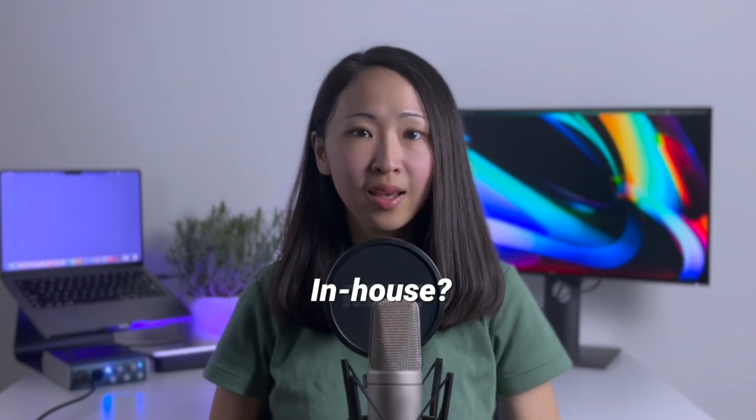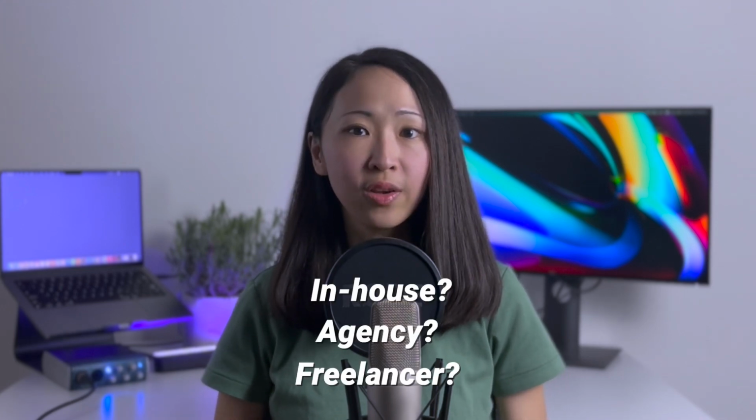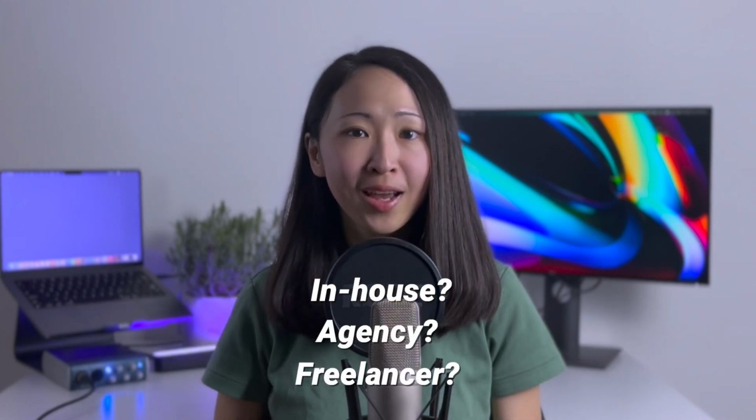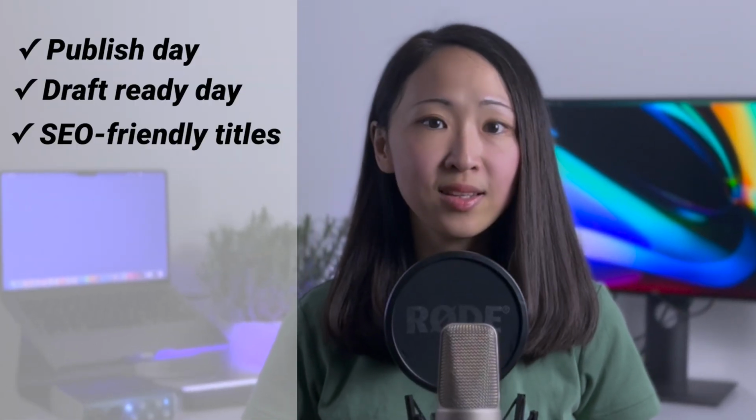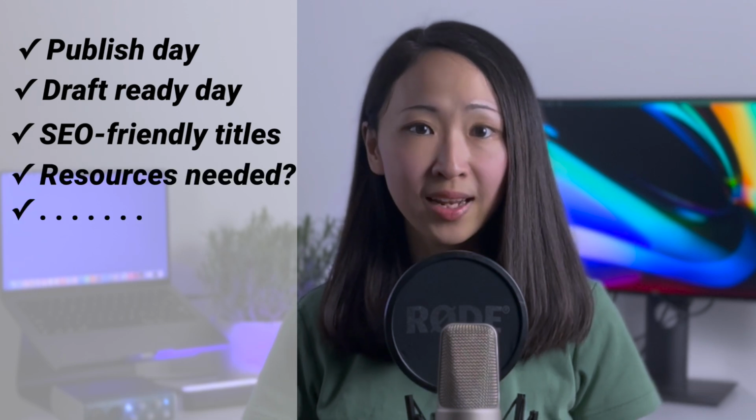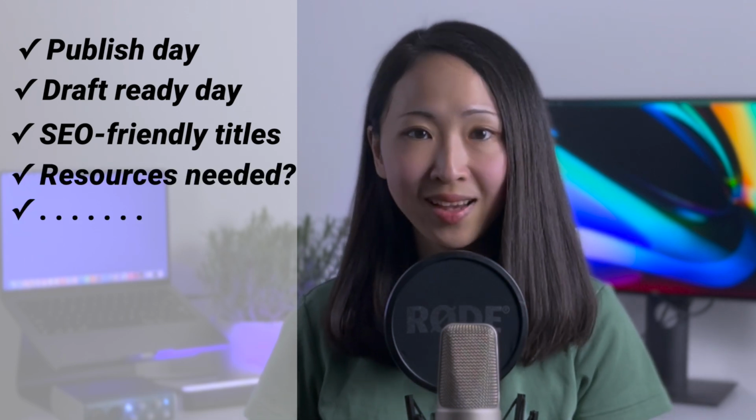Second, think about your content creation process. How are you gonna implement these strategies? Are you going to do it in-house, hire an agency, or freelancer? Which means how you gonna make it work. So define a process that works for your brand. Third, translate this strategy into a content calendar where you also put in the publish day, draft ready date, SEO-friendly titles, resource needed, so then you can use this content calendar to keep your plan organized and also to communicate with your team or your partners.